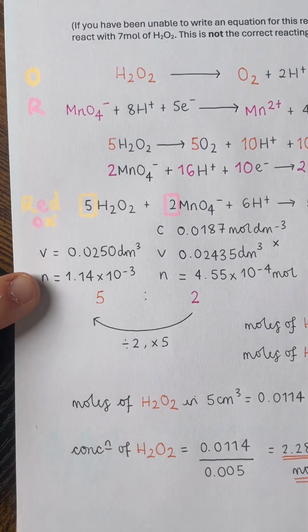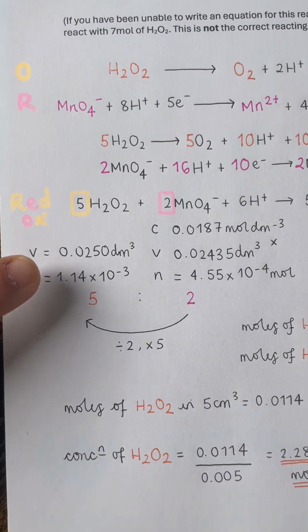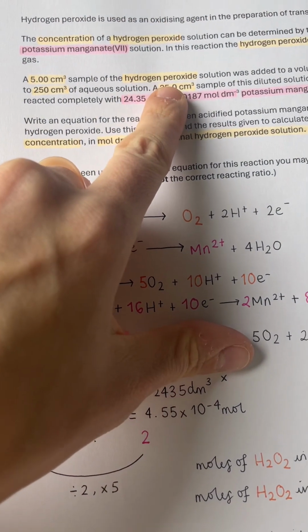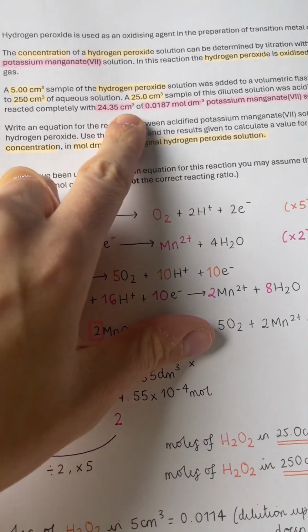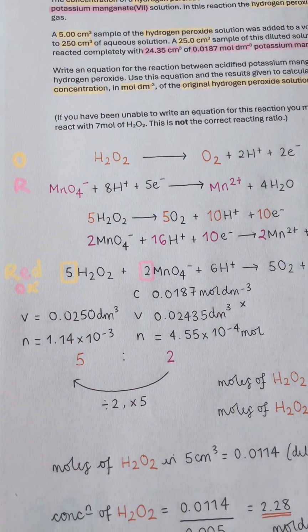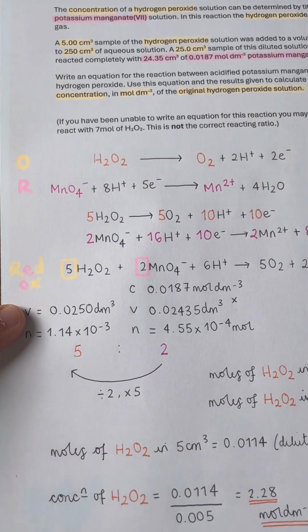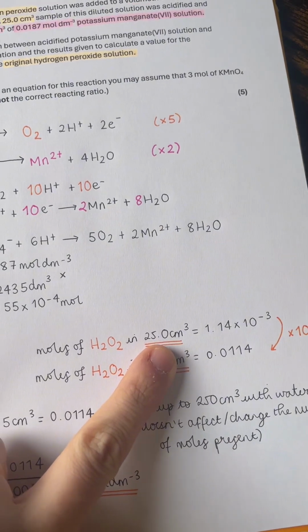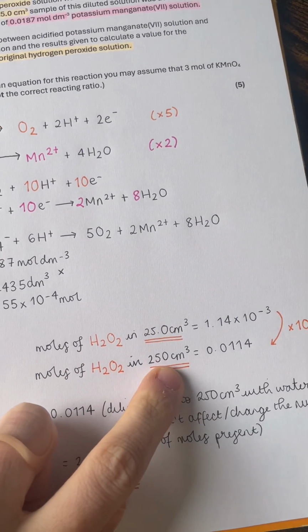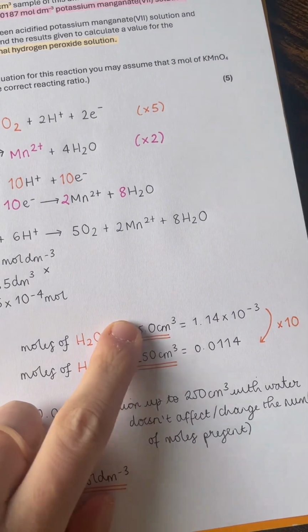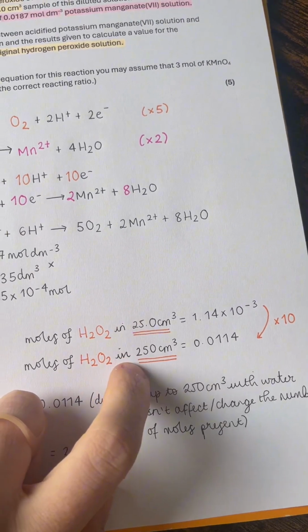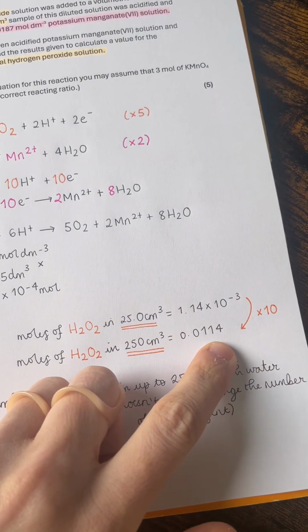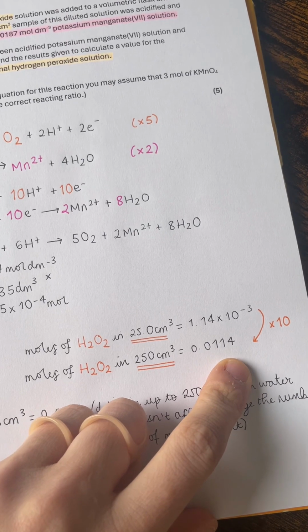And that gave me a value for the moles of 1.14 times 10 to the minus 3, and that was in 25 centimetres cubed, because it said that a 25 centimetre cube sample was then reacted with the potassium manganate. So as we've done in previous questions, if we know the moles of the H2O2 in the 25 centimetres cubed, we can figure out how many moles there had to have been in the 250 centimetres cubed, because we've then taken a tenth of that overall solution and done a reaction with it. So in the original 250, we're going to have 10 times the amount of moles, which comes out as 0.0144.